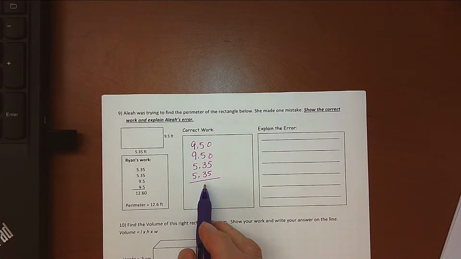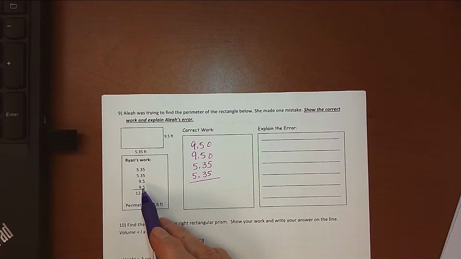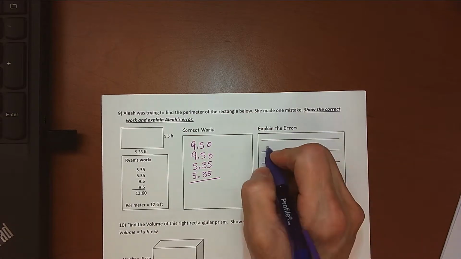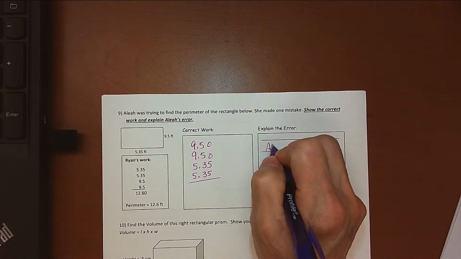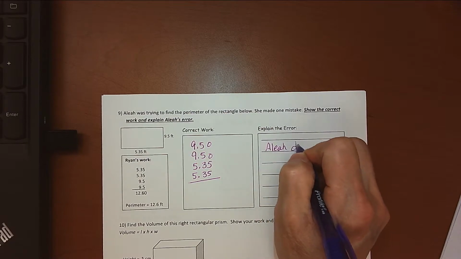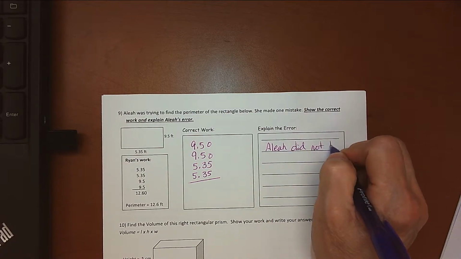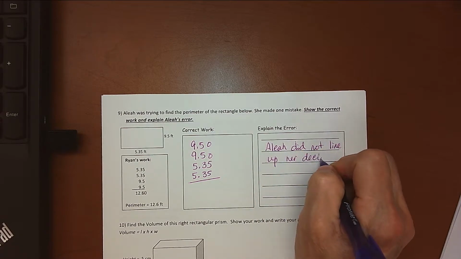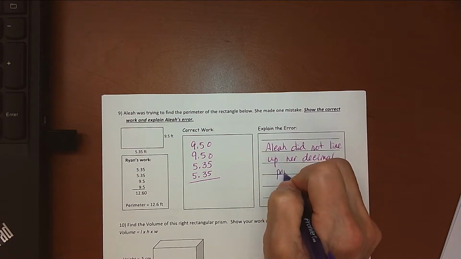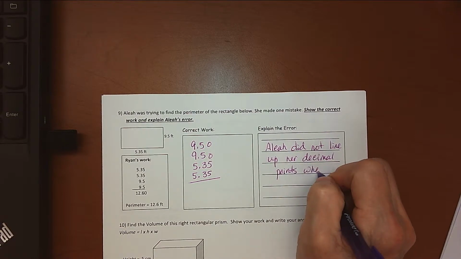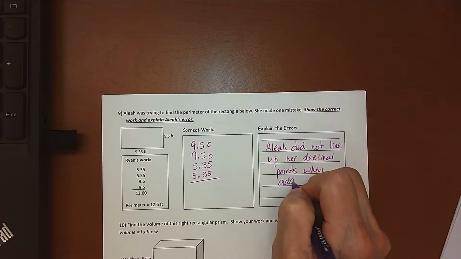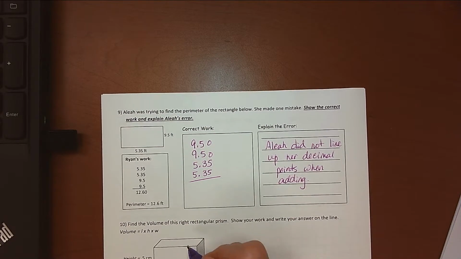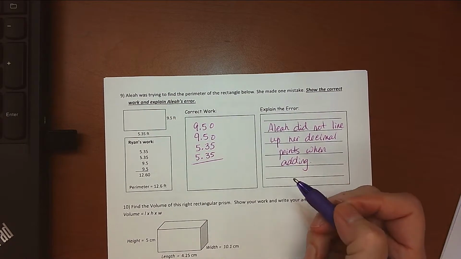So right away I can see that what Aaliyah did is she didn't line up her decimal points. She lined up her end digits but not the decimal points, and so that's her problem. So Aaliyah's error: Aaliyah did not line up her decimal points when adding. It's an easy mistake. Be careful with that. All right, now I'm going to find what the correct answer should be.